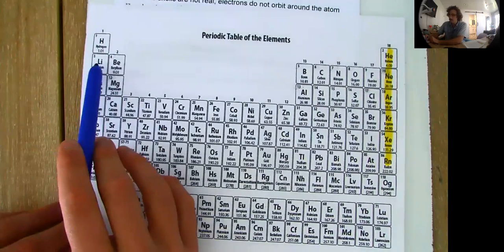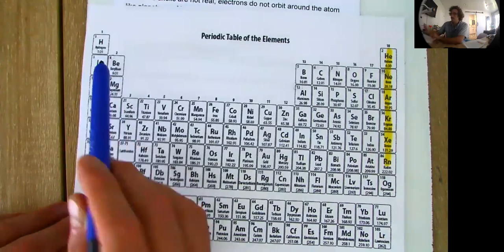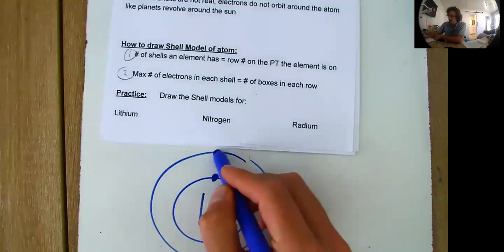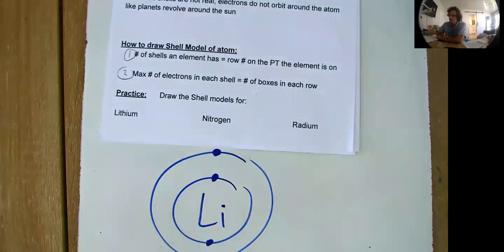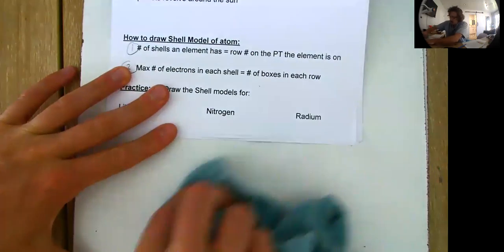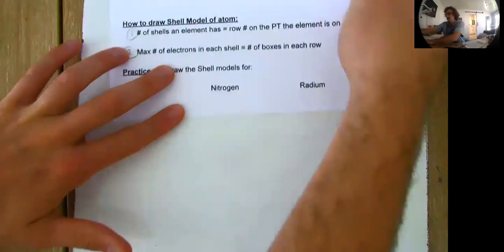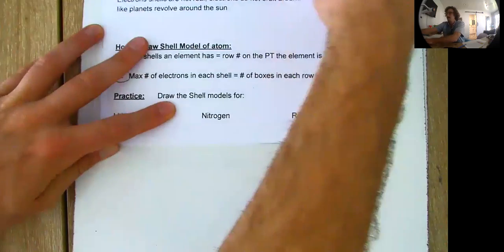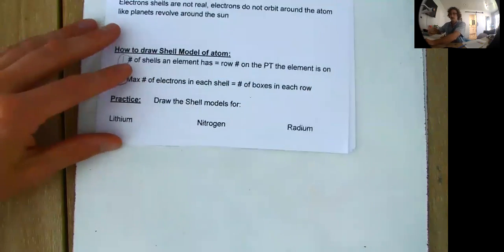And then we go to the second row and lithium has the first box. So that means there's 1 electron drawn, and that's lithium. Let's do nitrogen. That was the shell model for lithium.